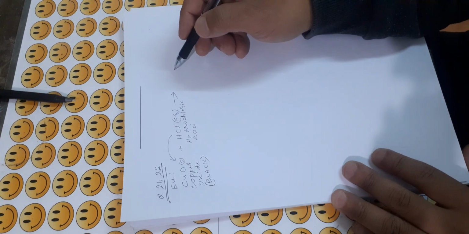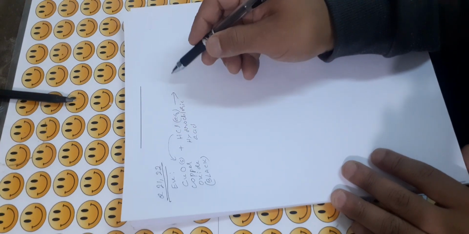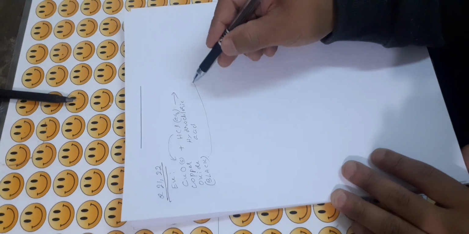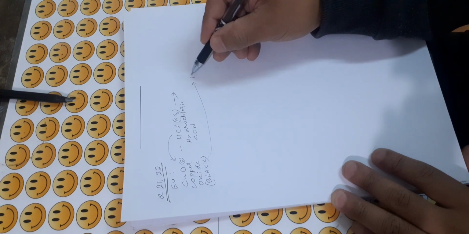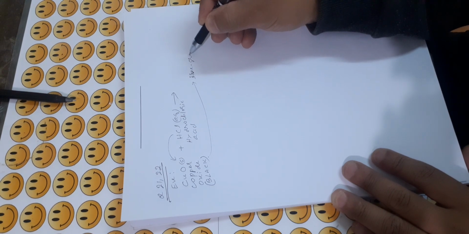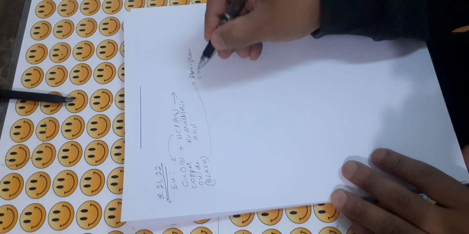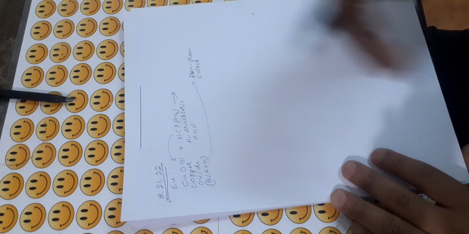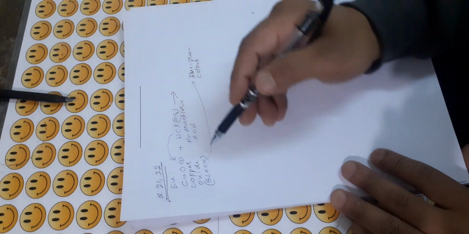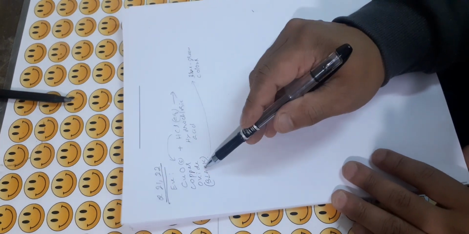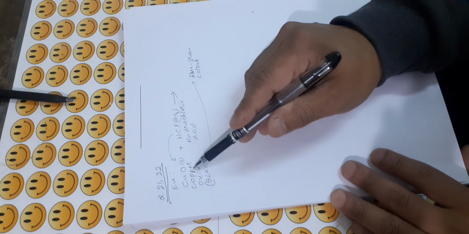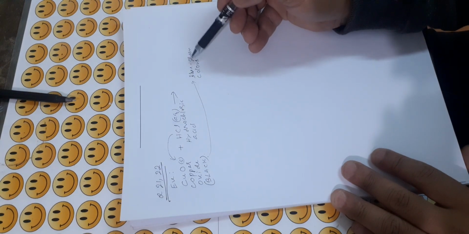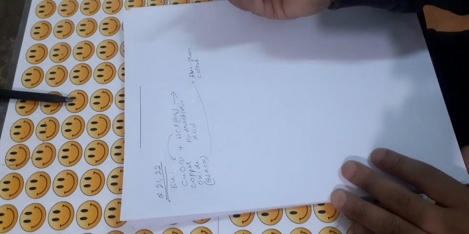Before I tell that, the black color disappears and turns blue-green. So definitely there is a reaction taking place because the black color is disappearing, meaning copper oxide is disappearing. Blue-green appearing means a new color, so a new substance is formed.